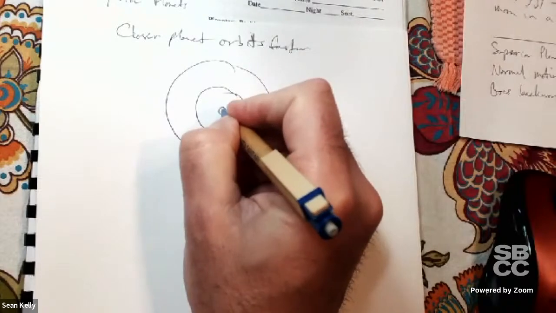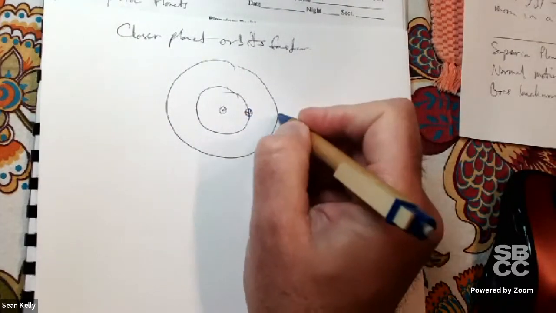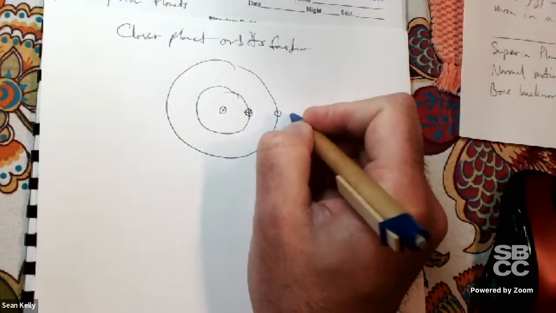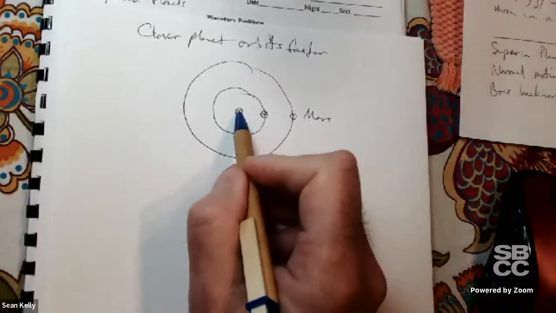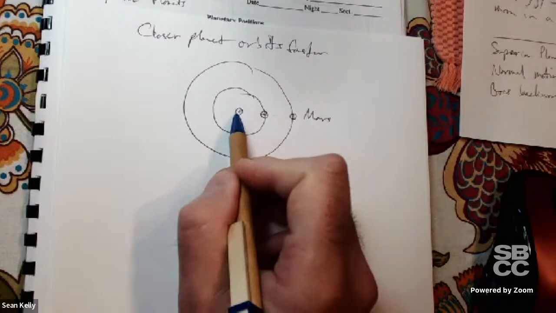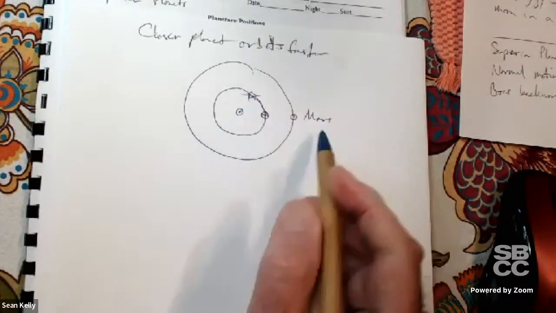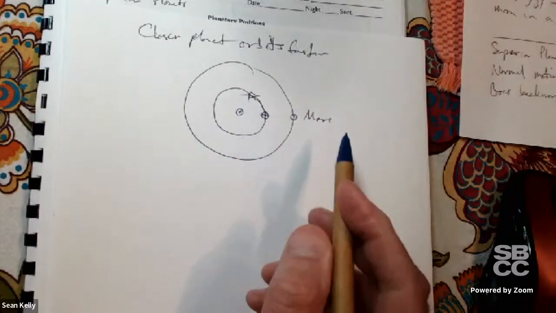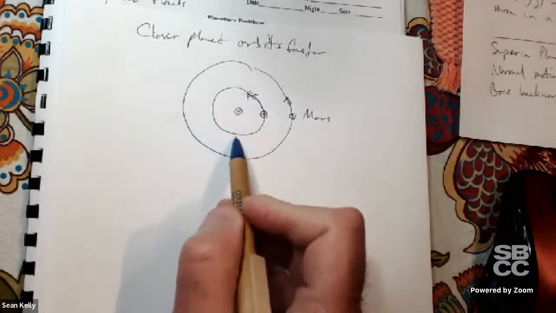So to put the sun in the middle, let's go ahead and put the Earth right here, and then maybe Mars right here. Okay, I forgot the symbol for Mars. But anyway, this is called opposition, when Mars is at opposition. And Mars and Earth do not have the same speeds. Earth is faster in its orbit than Mars is.